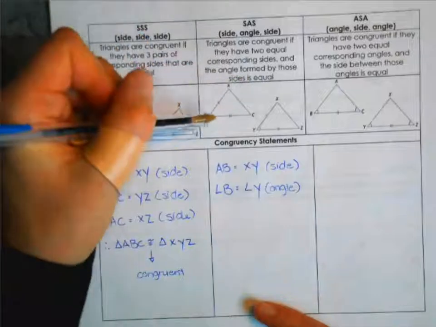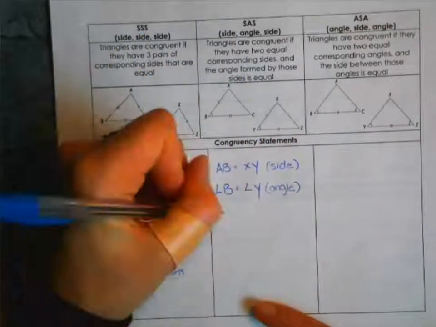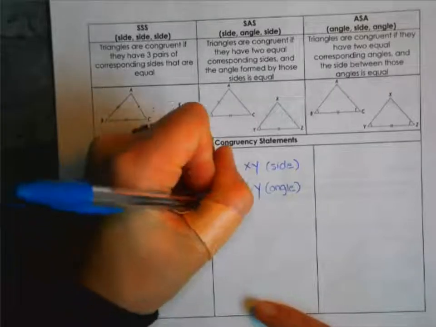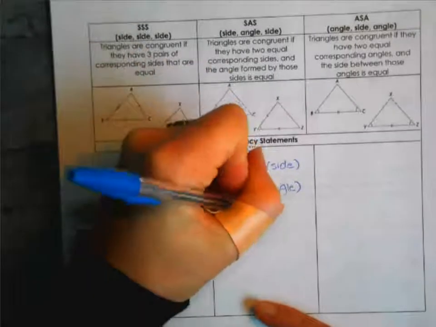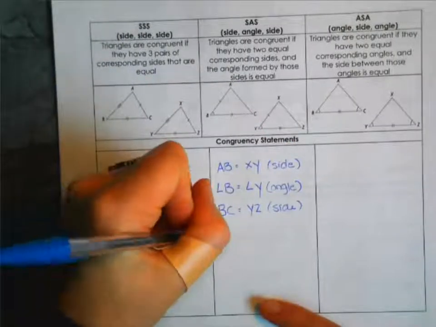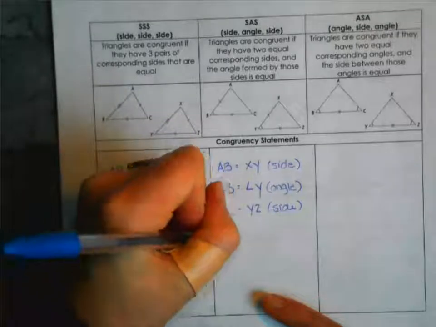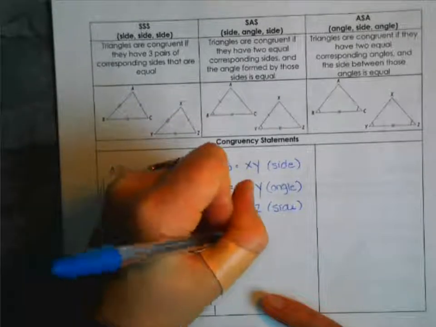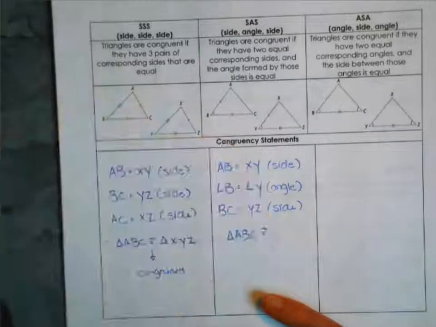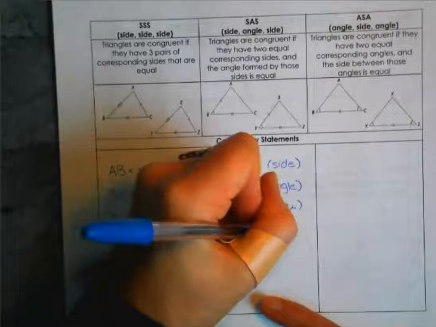And then lastly, I can do my last side, which is BC is equal to YZ, because they both have two ticks, so that's going to be this side, right? And so again, I can make my final statement, which is therefore triangle ABC is congruent to, so equal sign with the little squiggle, triangle XYZ.